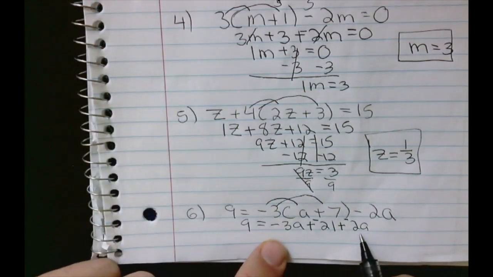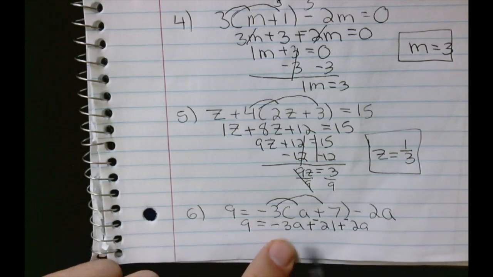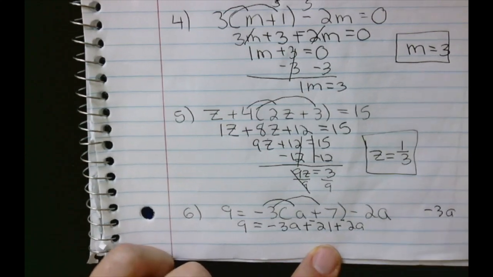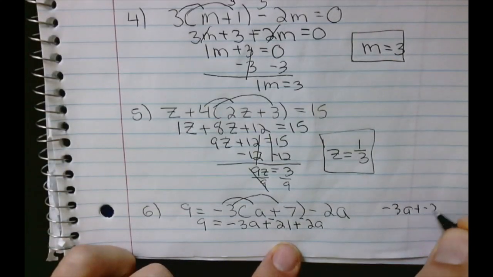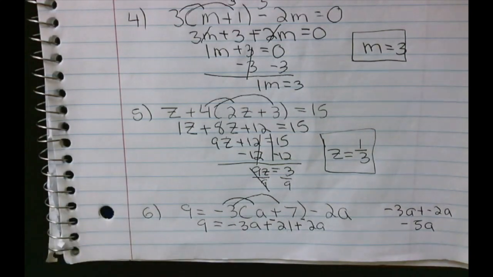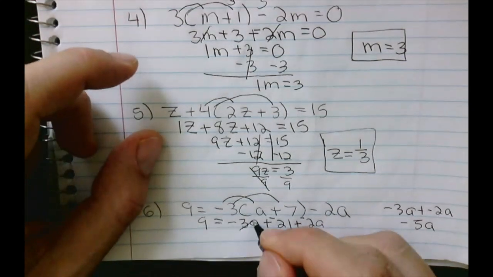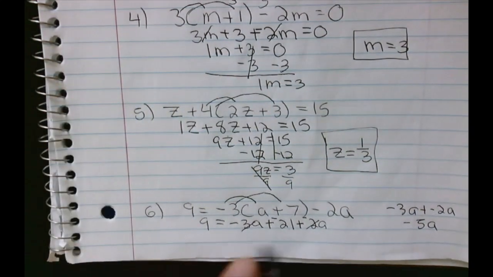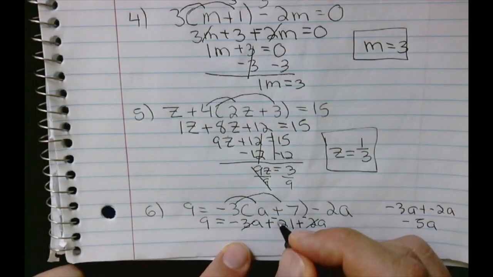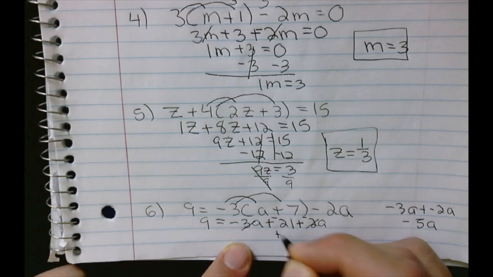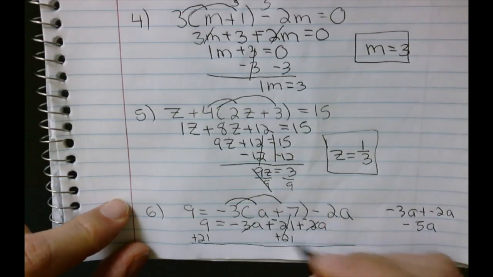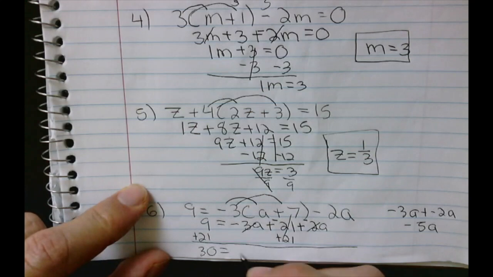After that, I'll look for things that are alike. I notice that I have negative 3a plus a negative 2a. This leaves me with negative 5a. After that, I'll move things over from one side of the equation to the other. I notice that the negative is closest to the 21, so I'll add 21. Cancel out. I'm left with 30 is equal to negative 5a.